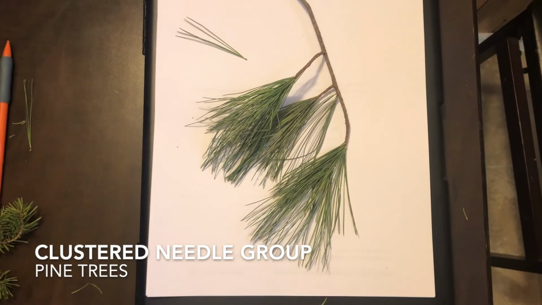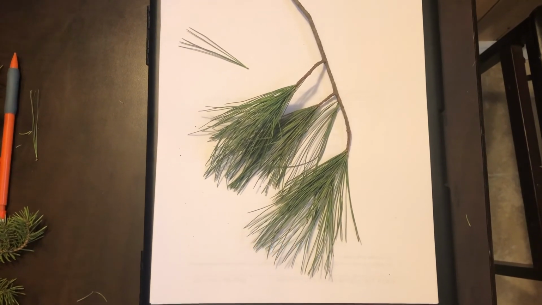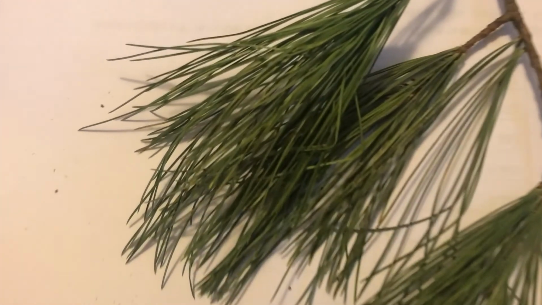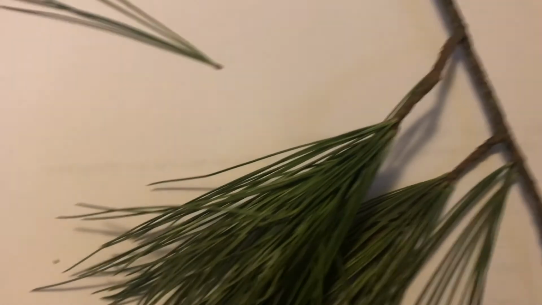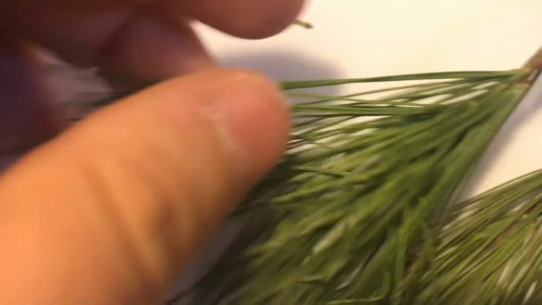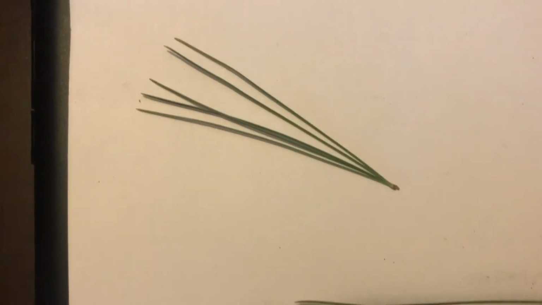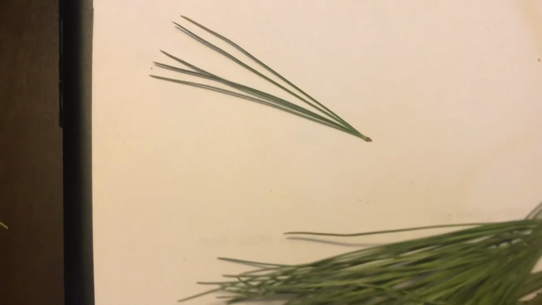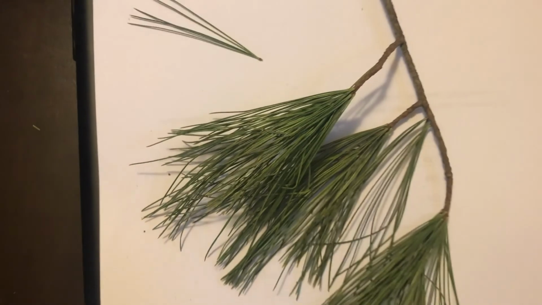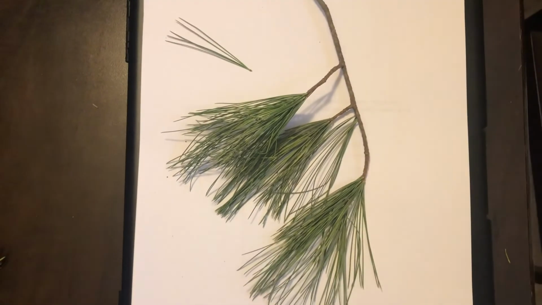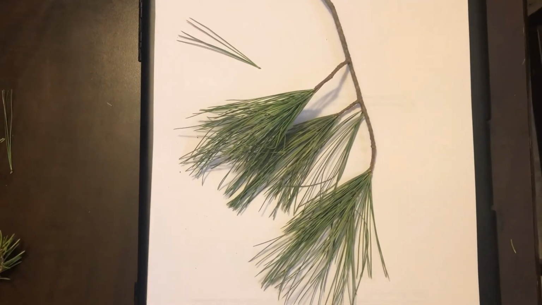So next off, we have the clustered needles group, and essentially what we have here is a bunch of little clusters, as I just said, of needles, usually in groups of 5, 3, or 2. This one's really easy because essentially what this tells us is that what we're looking at is a pine tree.